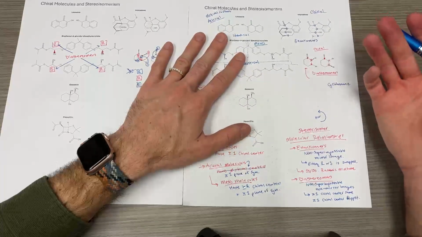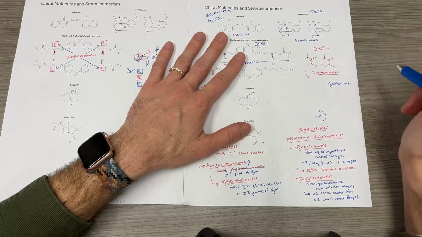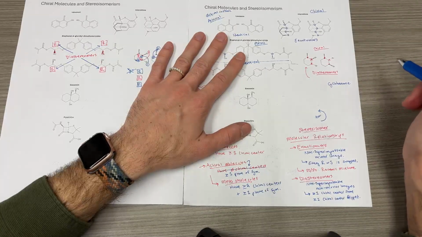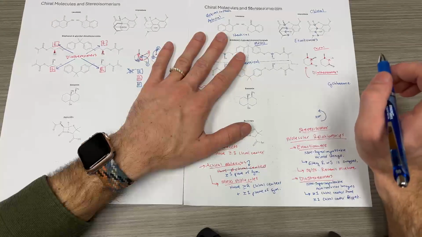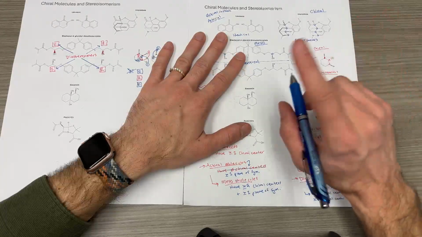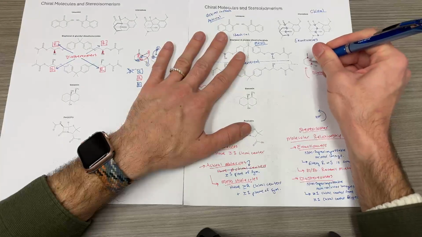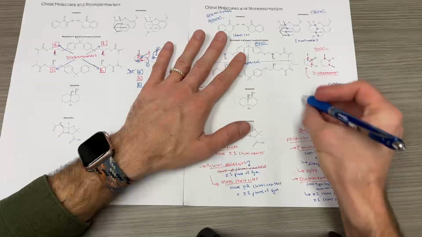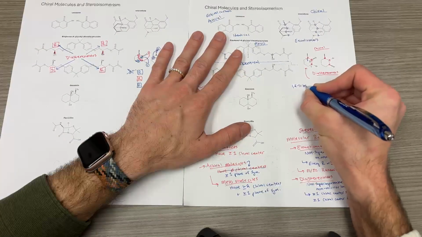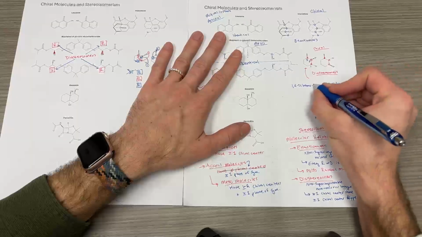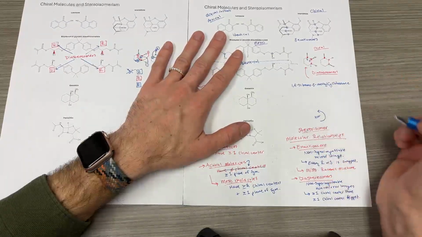Well, how do I decide the lowest locant set if there's a tie between the two? The tie goes alphabetical. Halogens are not higher priority than methyl, but they are first alphabetically in a tie. So this is going to be position 1, 2, and 3, which gives me 1,2-dibromo-3-methylcyclohexane, all one word.